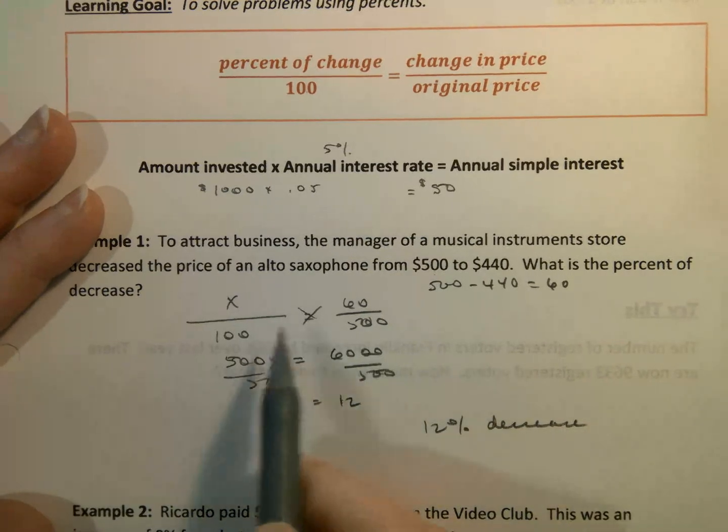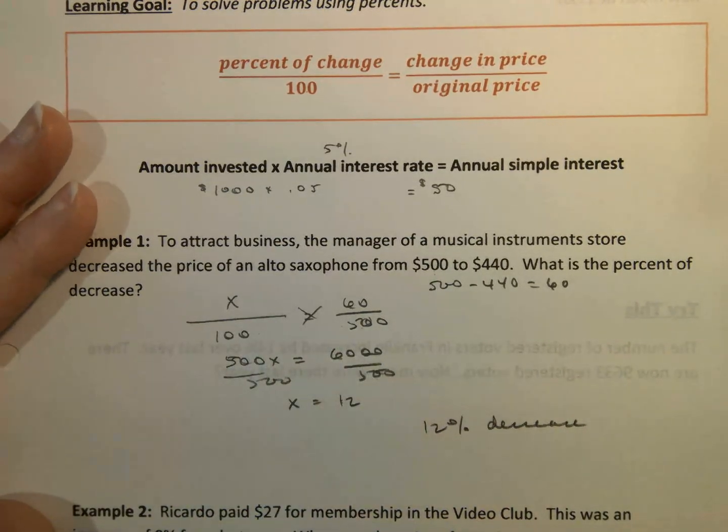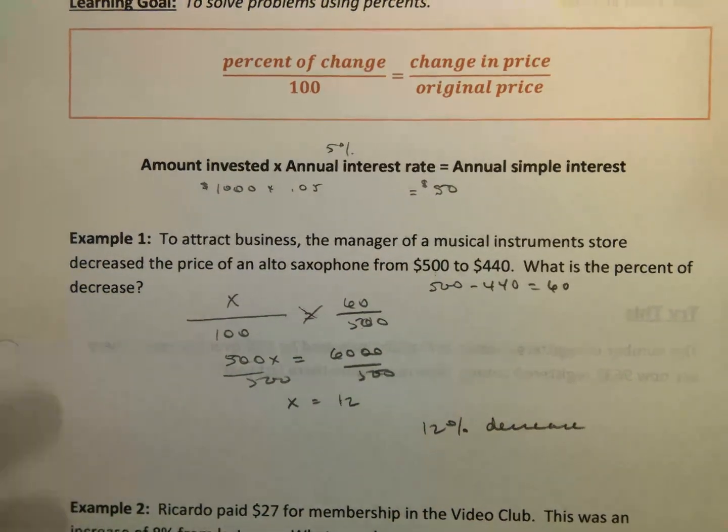Another way you could have looked at this is you could have said, well, to get from here to here, I would multiply by 5. So 60 divided by 5 would give me 12. That would be a quicker way to do it as well.